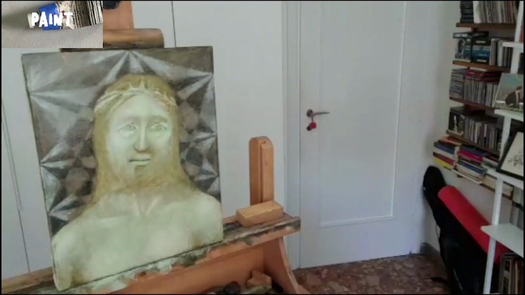So I can bring my highlights back by using either the rag with the 50%.